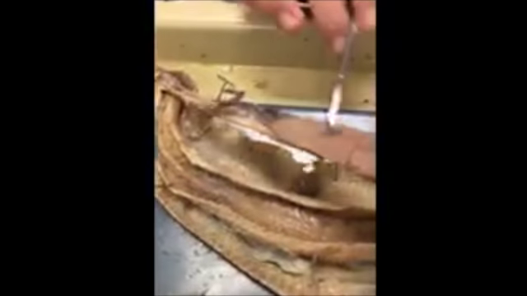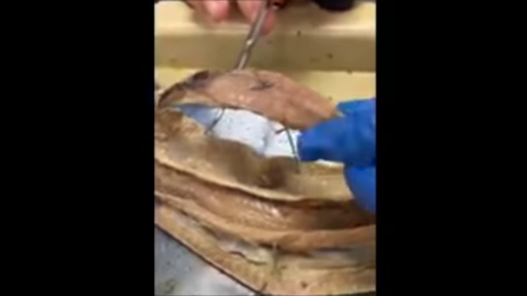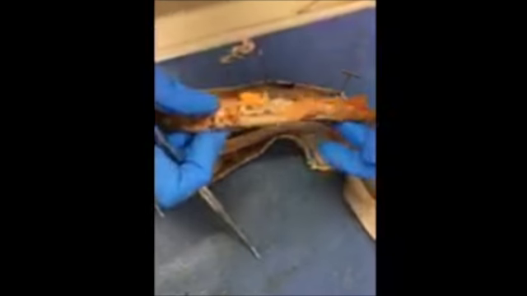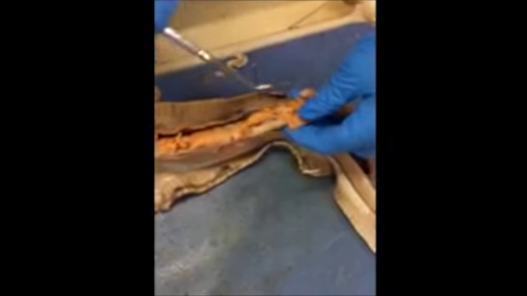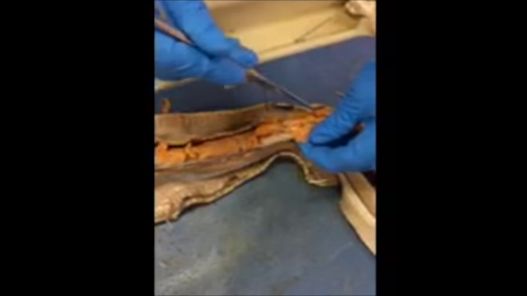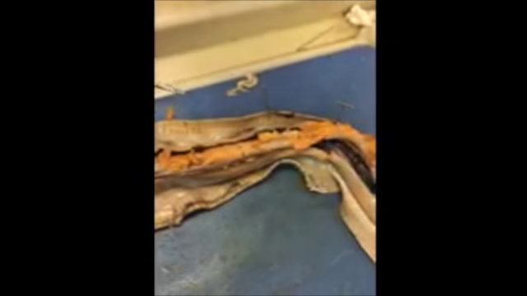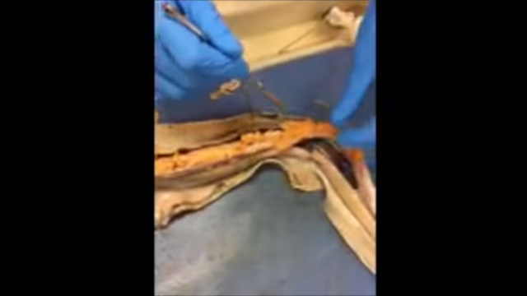Here's the heart of the snake, dissected right here. And I'll show the lungs. Here are the lungs. Gonad, because this one is a female, the right one is higher than the left. This is a reproductive organ. In the male, the gonad consists of testes. In the female, it consists of the ovaries.